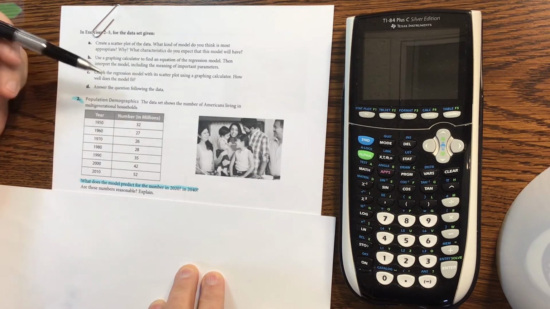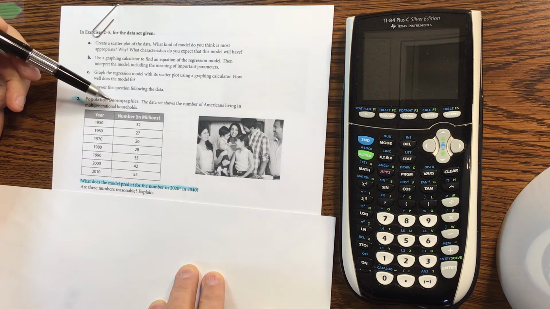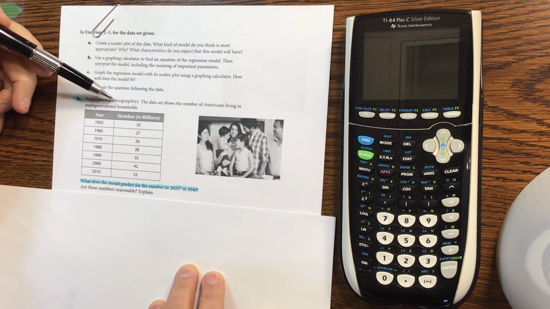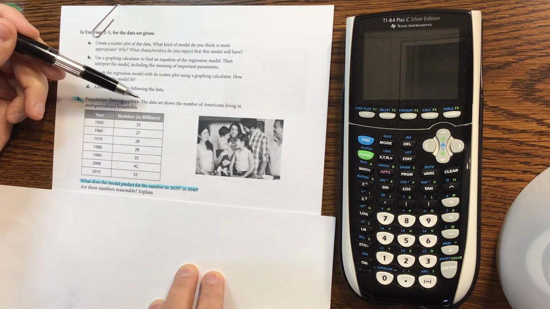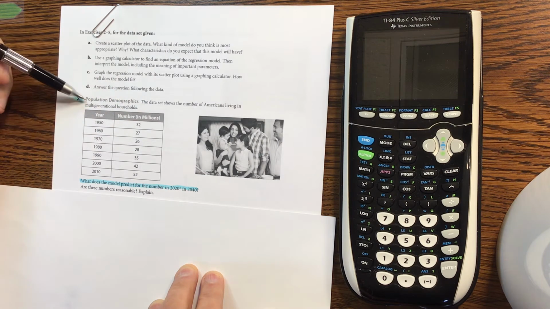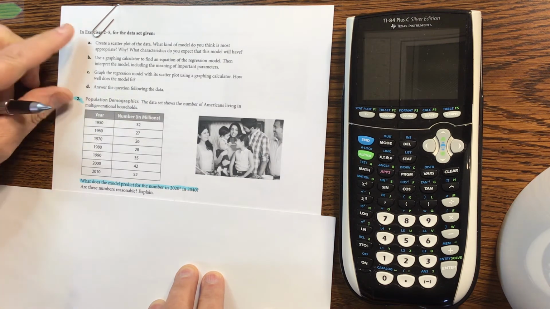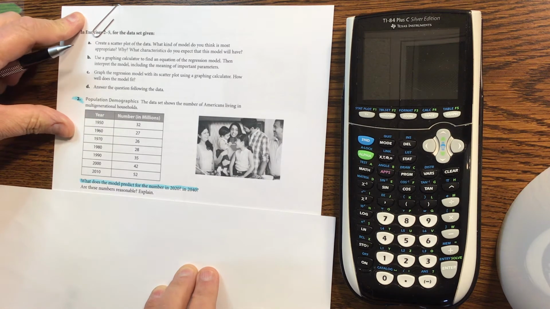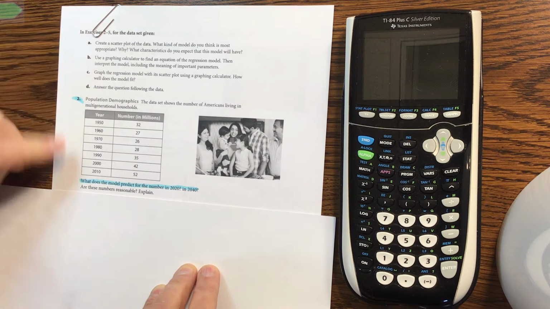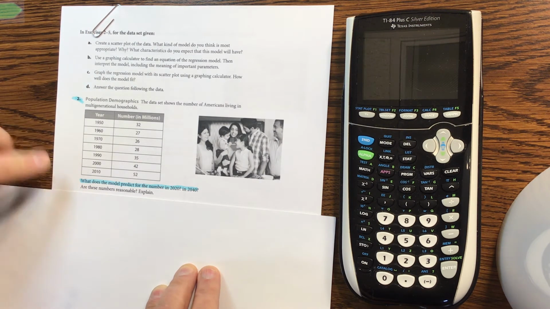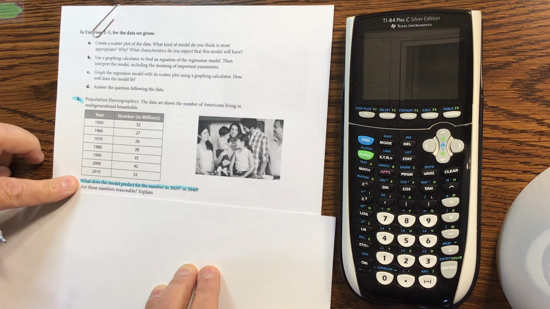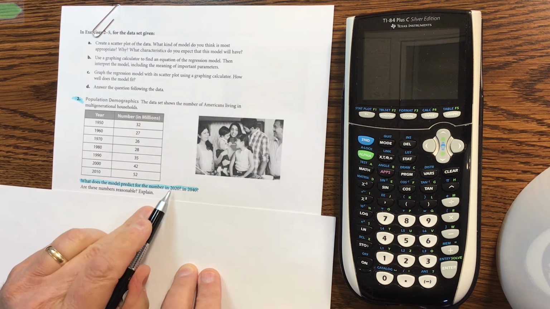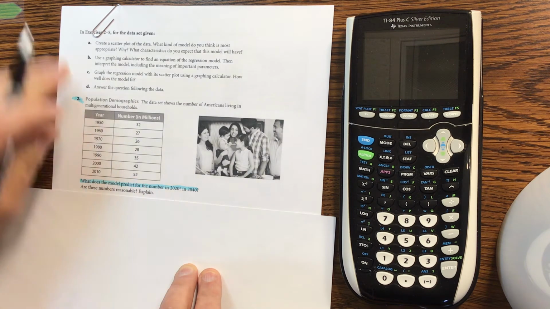So again, this is an example that deals with population demographics. The data set shows the number of Americans living in multi-generational households. That means more than one generation in the home. That means you, your parents, and possibly your grandparents may be living with you. So what does this model predict for the number in 2020 and in 2040? And I'll show you how to do that.